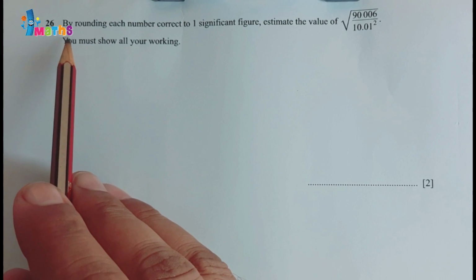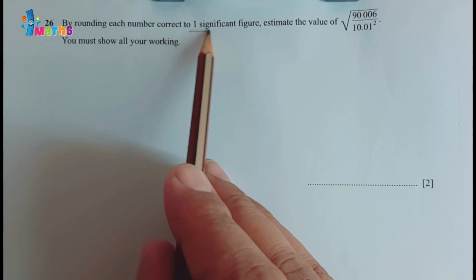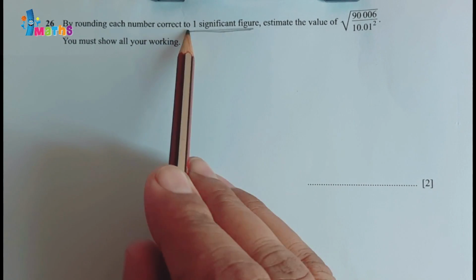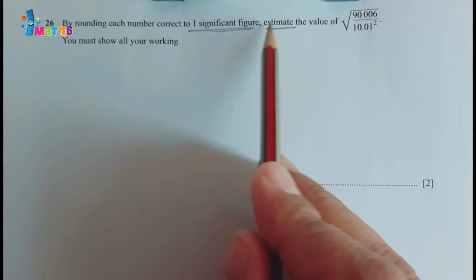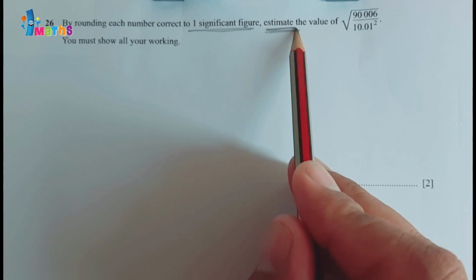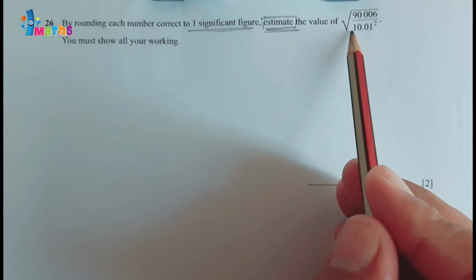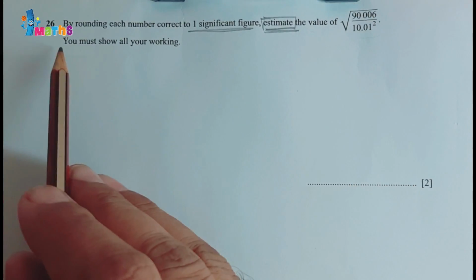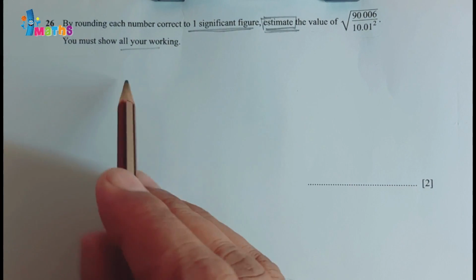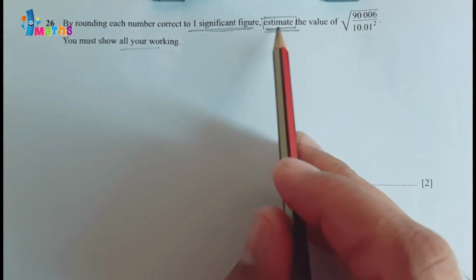Question number 26. By rounding each number, correct to one significant figure, estimate. This is an estimation question. We are not supposed to calculate the exact value. We are supposed to provide an estimated answer, the value of this one. You must show all your working, so we'll have to show working also. What we will do, we will round it to one significant figure.